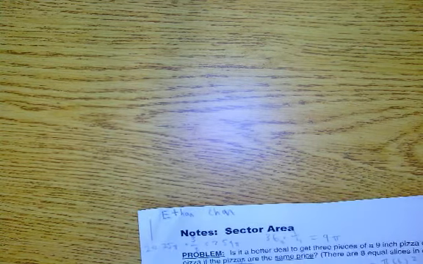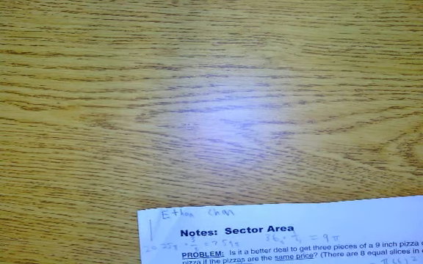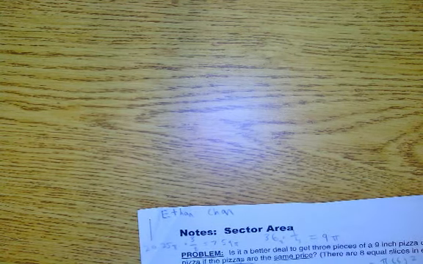Y'all, get going! I see a lot of people just socializing. How do you do number 3 on the other pages? You take the area of the sector, minus the triangle, and that's going to give you the area of the shaded region. So take the sector with your sector formula, subtract the triangle, and then you get your piece.